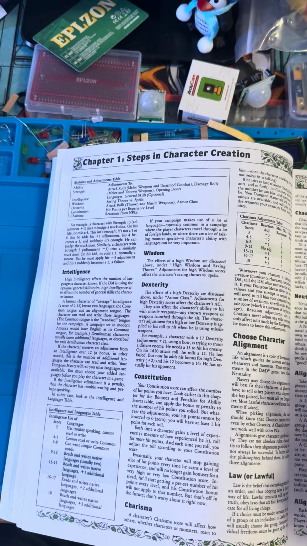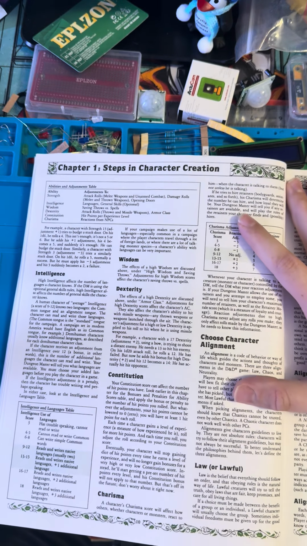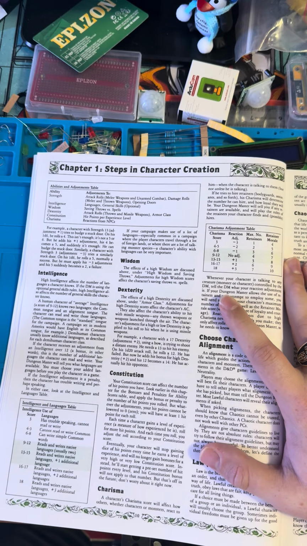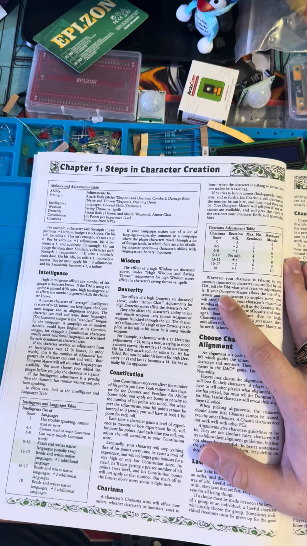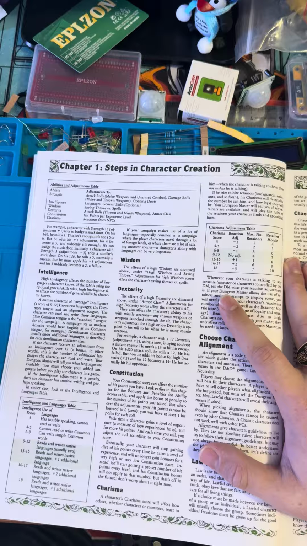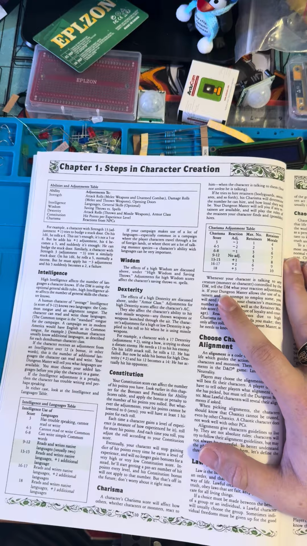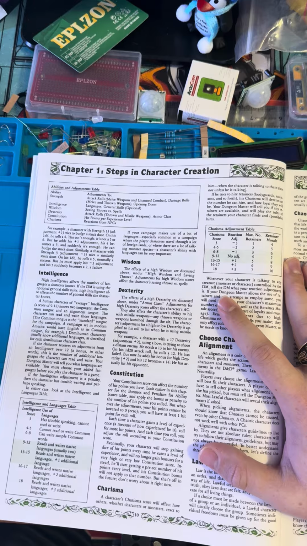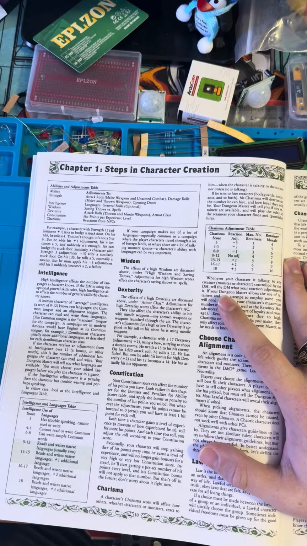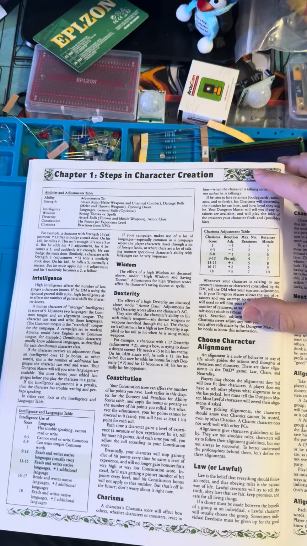Charisma. A character's charisma score will affect how others, whether characters or monsters, react to him when the character is talking to them, but not unless he is talking. If he tries to hire retainers, bodyguards, assistants, and so forth, his charisma will determine the number he can hire and how loyal they will be. Your dungeon master will tell you if any retainers are available, and will play the roles of these retainers your character finds and possibly hires. And then we have a list.